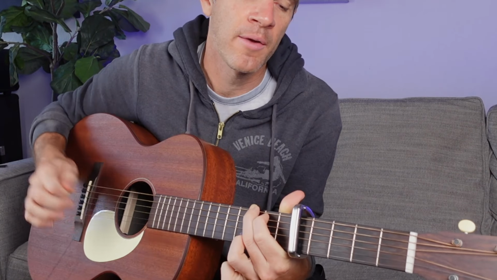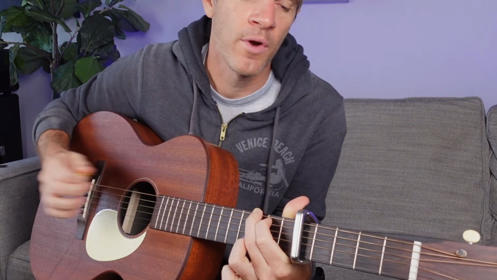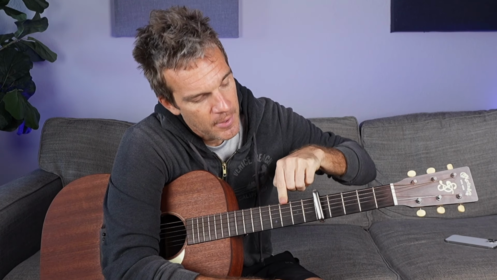Okay, well where have I gone now? So I've actually gone 5 frets higher than G. Okay, so G, G sharp, A sharp, B, C. So actually I'm playing in the key of C, but now I'm able to use maybe some of my G major.